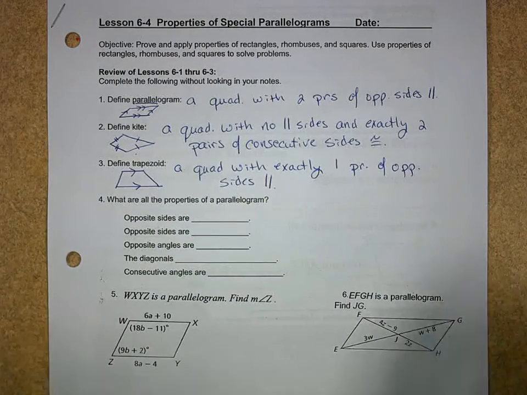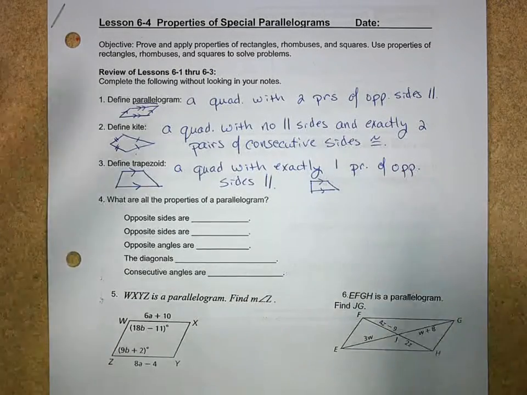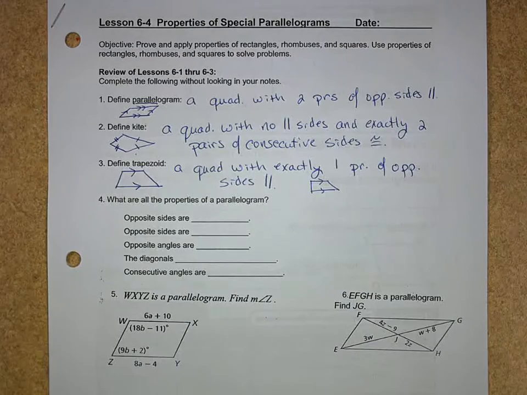Now, when you do it, remember also trapezoids could look a lot of different ways. Okay, so that's another way of forming a trapezoid. So we have to think of that later when we're working with those.